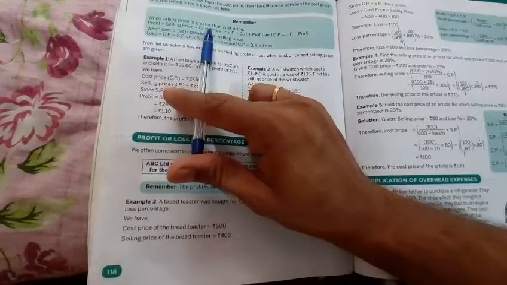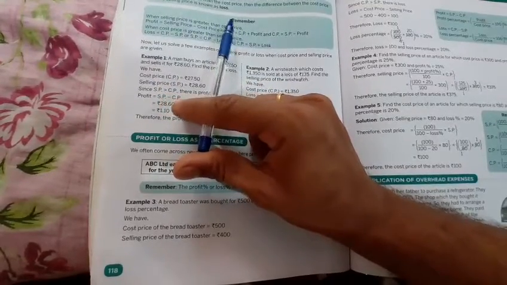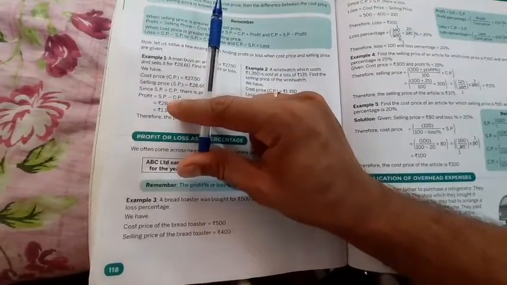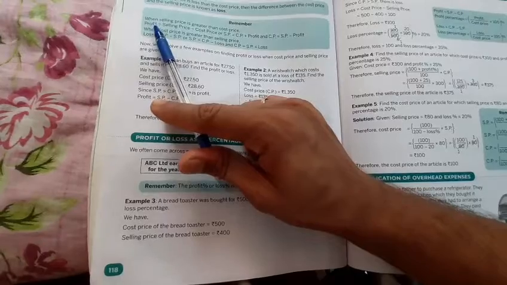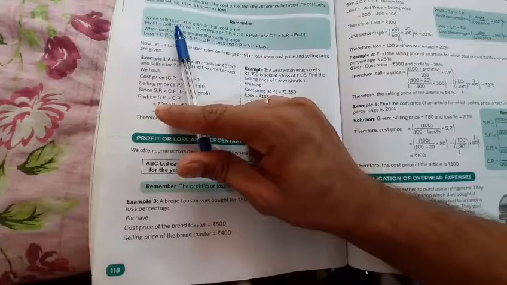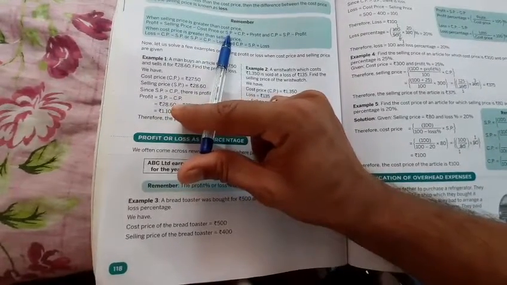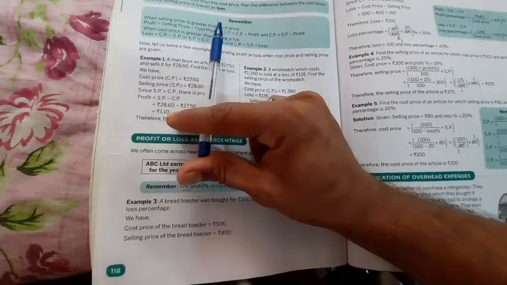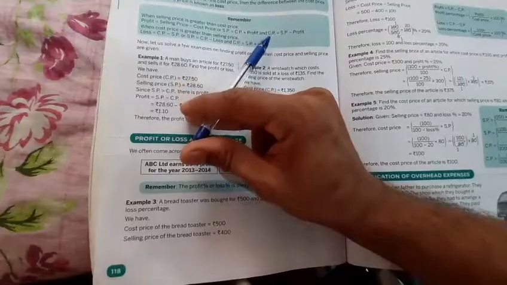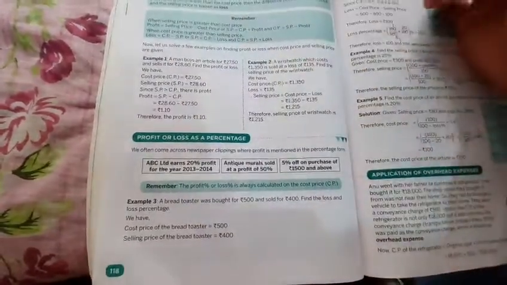When selling price is greater than cost price, that means it is automatically profit. Understood? How can we calculate the profit? Profit is equal to selling price minus cost price. Then selling price, how can we find it if it is profit? Cost price plus profit. And cost price is equal to selling price minus profit. These three equations you have to study.